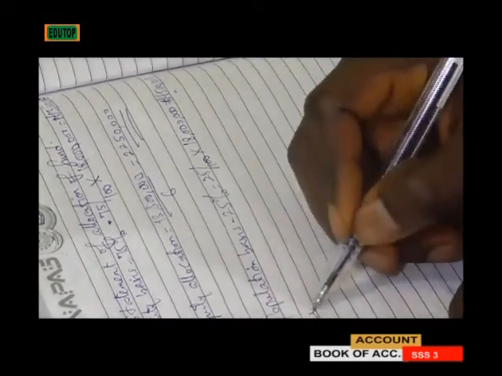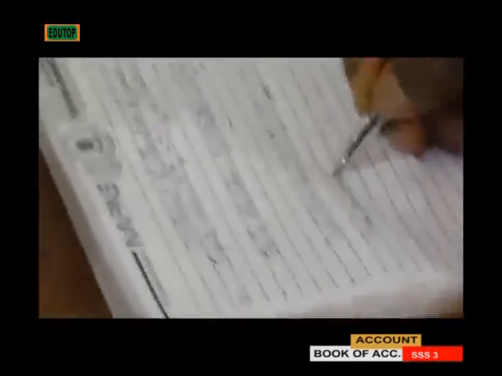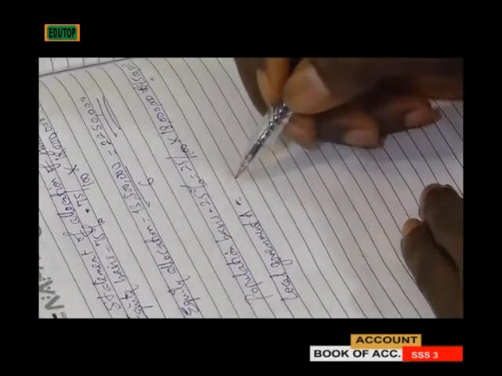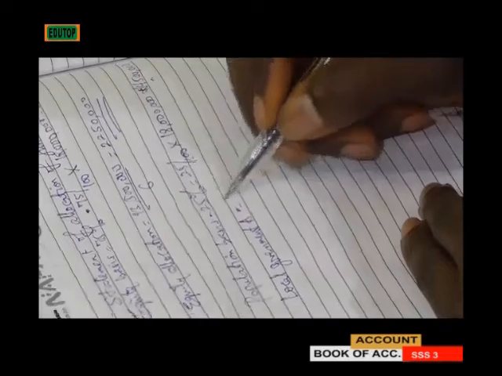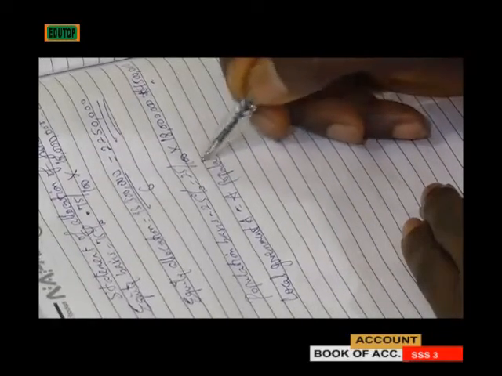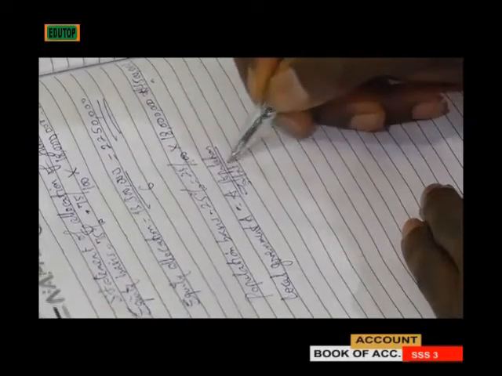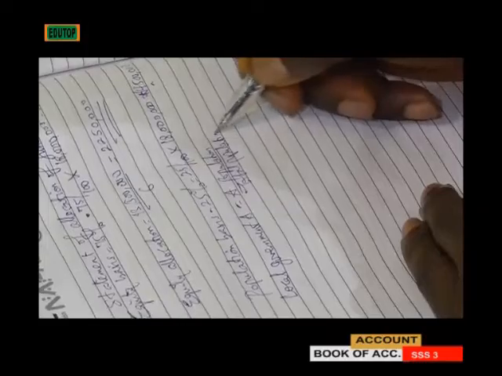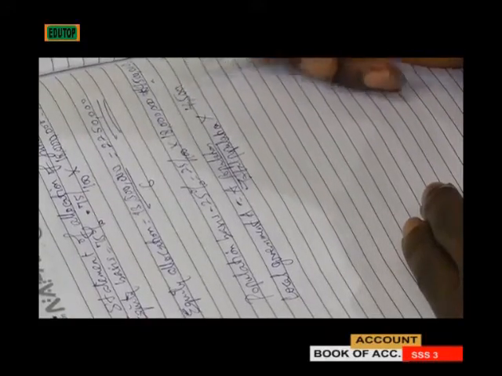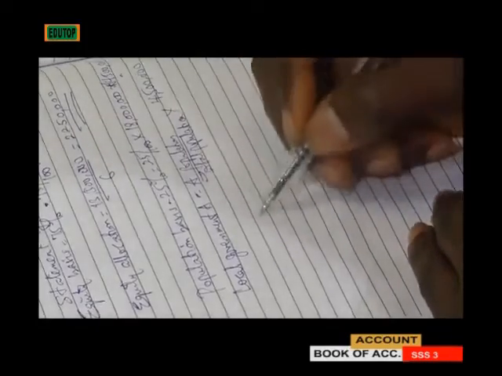So starting from local government A, the formula is the population of local government A divided by total population times 4,500,000. So what is it?